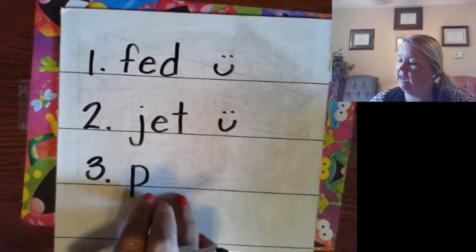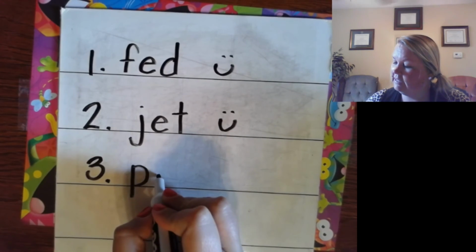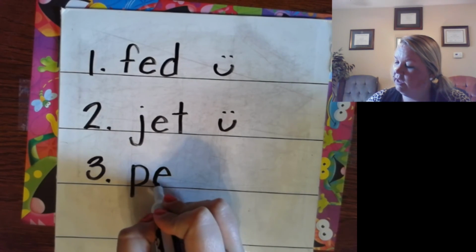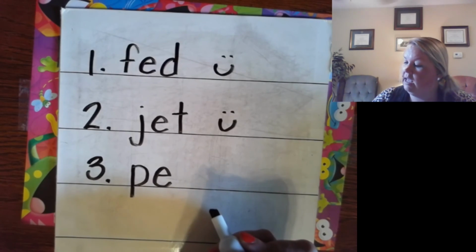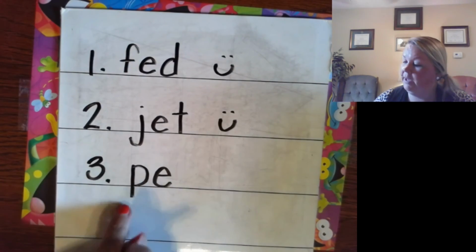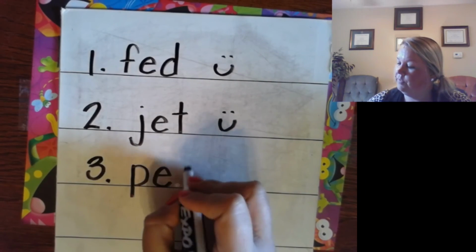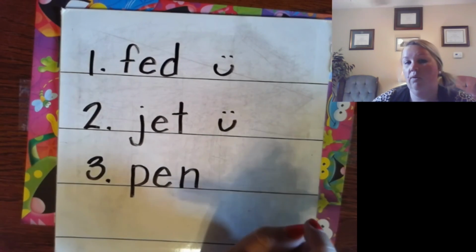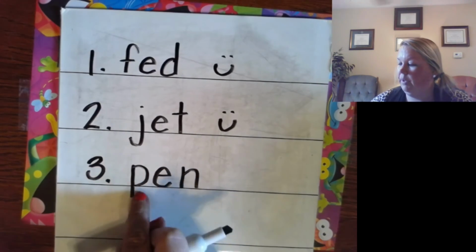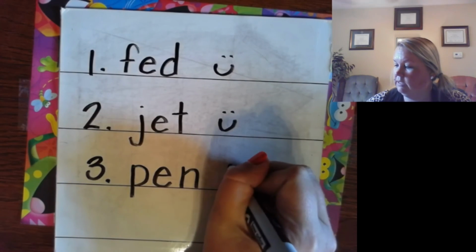I hear the E sound. I know from my code book that it's commonly spelled with an E. And N. I hear the N sound, and I know the spelling for that is usually 1 letter N. Pen. Put a smiley face.